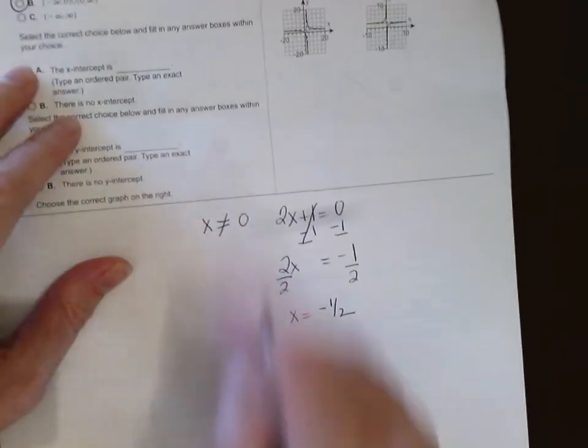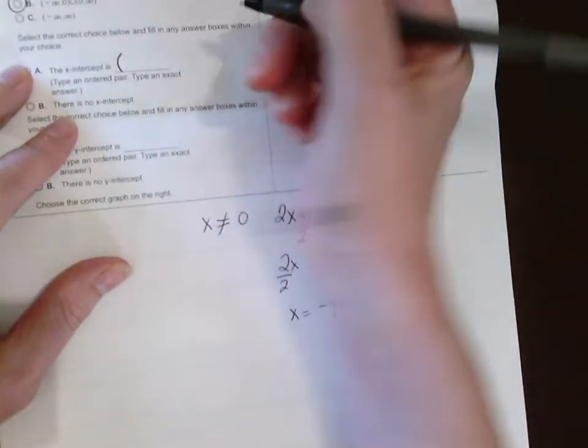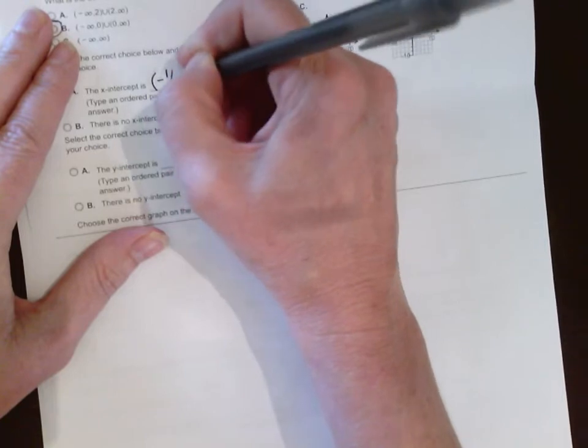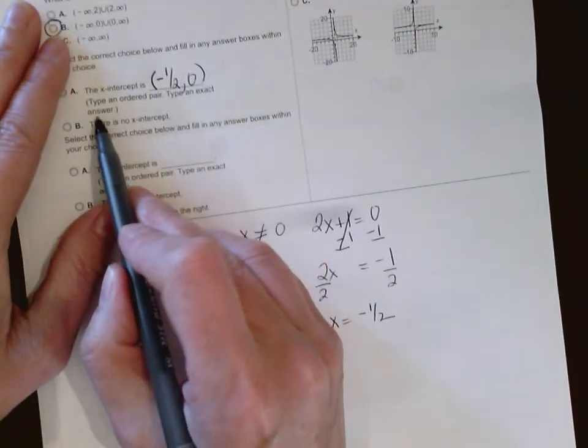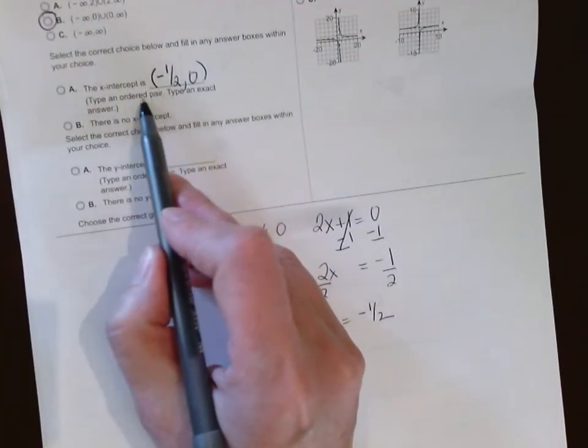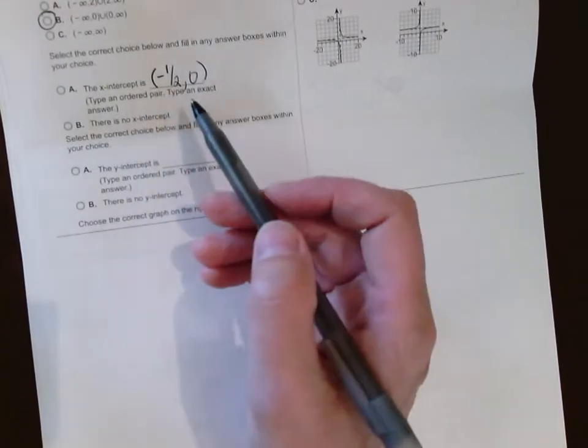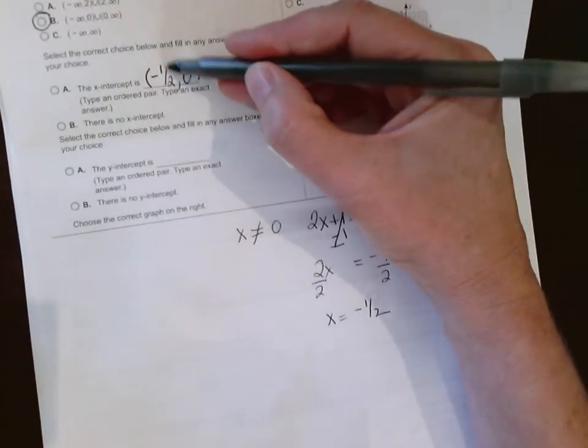So let's see, the X-intercept is at negative, let's see if it doesn't want decimal. Hang on just a second. No, it wants it just like we have it. X is negative 1/2, 0. Because remember, it says type an ordered pair, because the X-intercept is a point. It's the point where the graph crosses through the x-axis. So it's going to cross through the x-axis at negative 1/2.